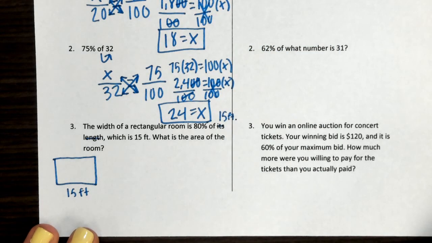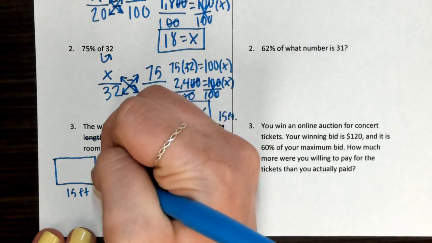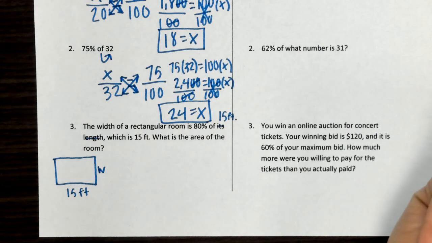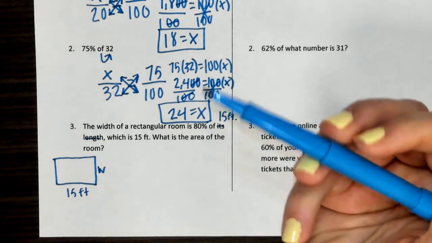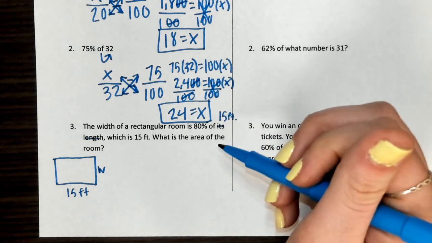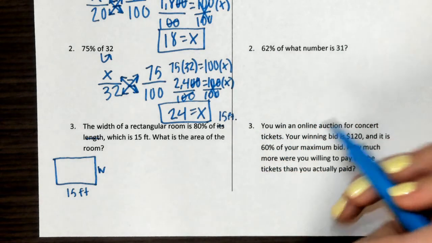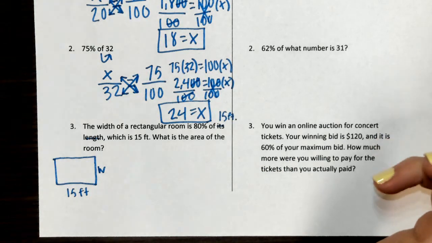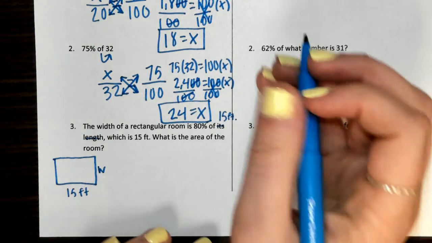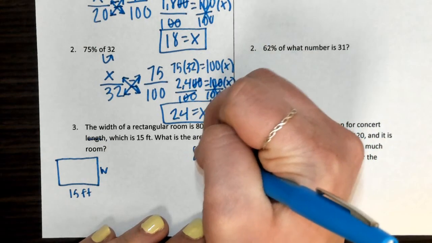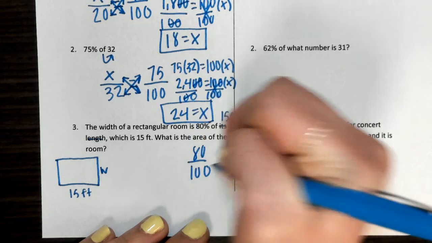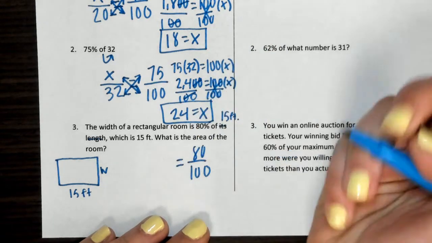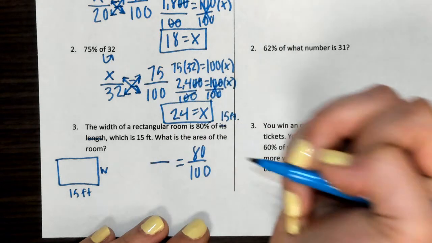So the width of a rectangular room is 80% of 15 feet. So I'm looking for the width, and then it's asking what is the area of the room. So first I need to find the width. Okay? I know that it's 80% of 15 feet, which is the length. So first I'm going to convert my percent to my fraction. 80% is 80 over 100. And I need to find what I'm missing.